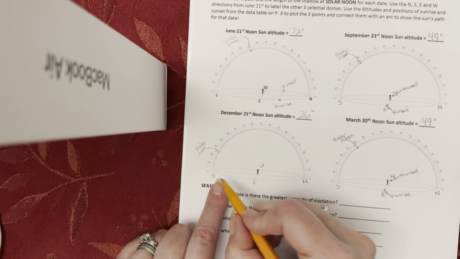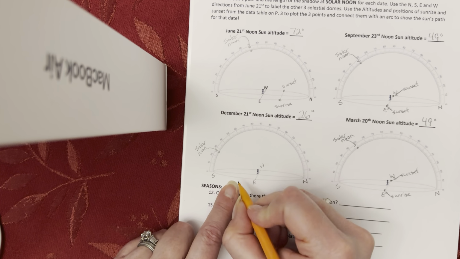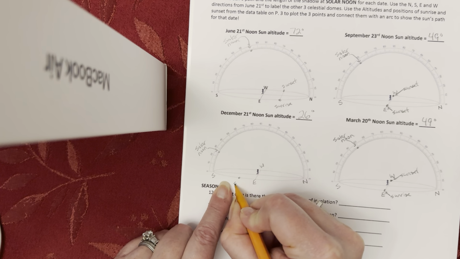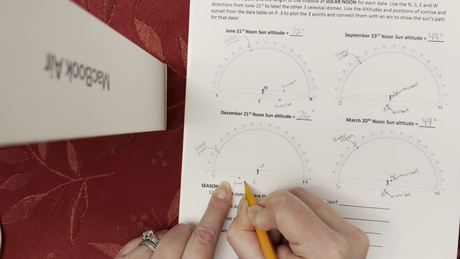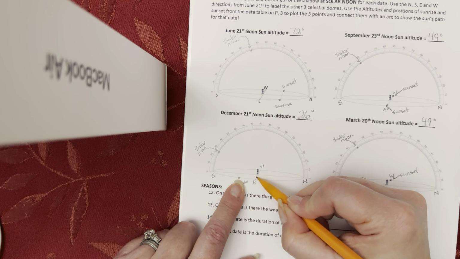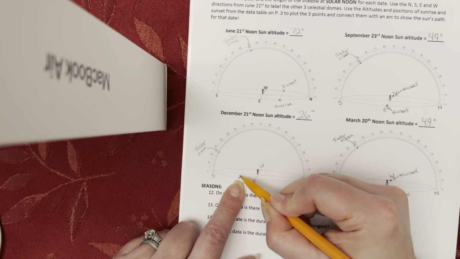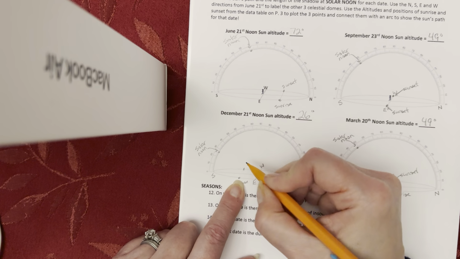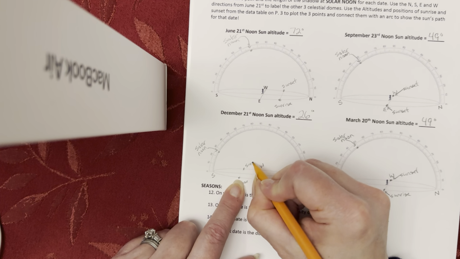Okay. Now for December, the sun rises south of east and sets south of west. So south of east, a little bit closer to east, right over here, okay? This is sunrise. And then same thing, we're going to kind of follow this angle between east and west. We're going to kind of do that. And then that is going to be our point of sunset.